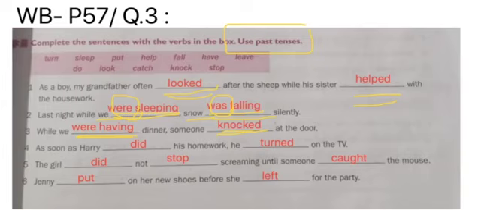Simple past, verb 2. Number 4, as soon as Harry did his homework, he turned on the TV. Two actions happened in the past. The girl did not stop screaming until someone caught the mouse.